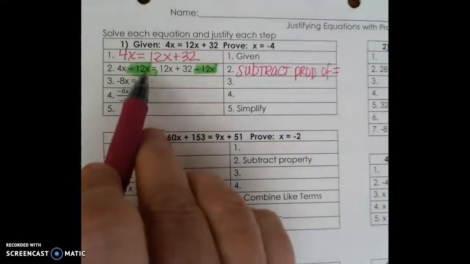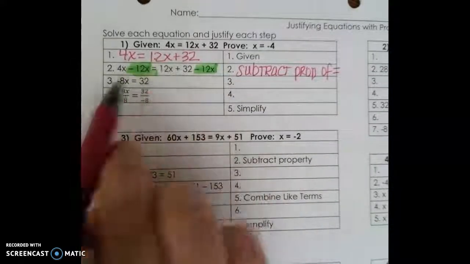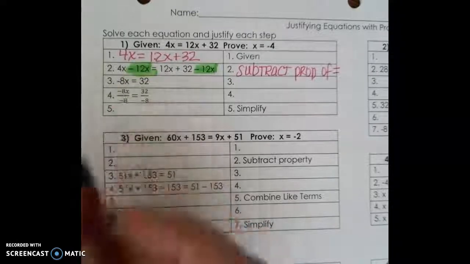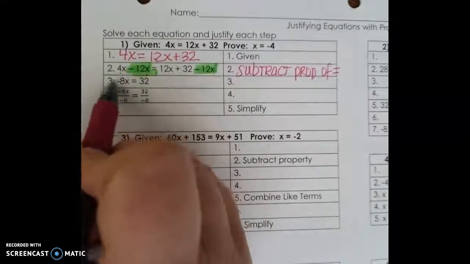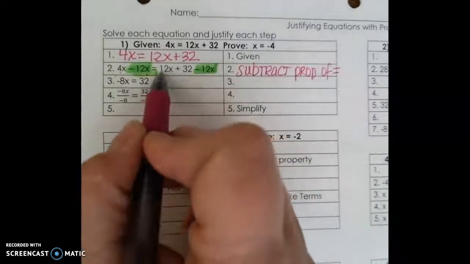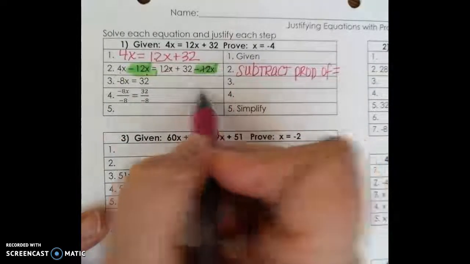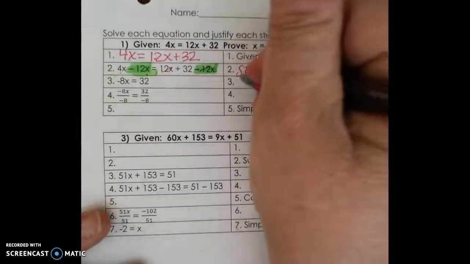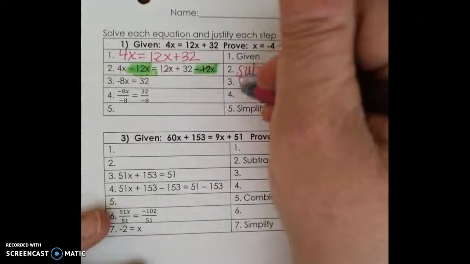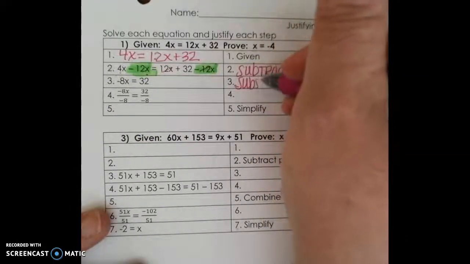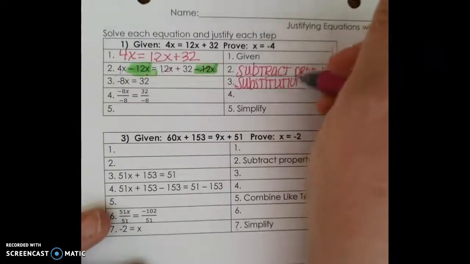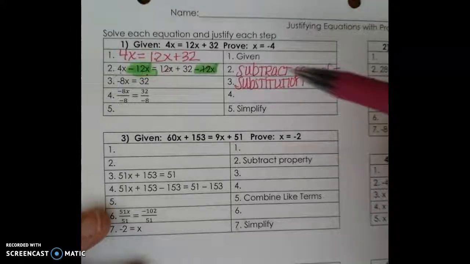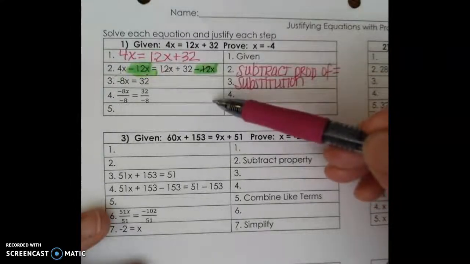And then I'm going to look, what did they do between this line and this line? Well, if we look, 4x and 12x are like terms. It looks like they combined their like terms. These got combined to cancel out, leaving just the 32. So we said you could write combine like terms, or you can write substitution. Okay. And so remember, you're always looking at the line you're on and comparing it to the one below.